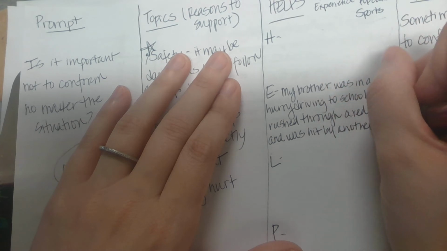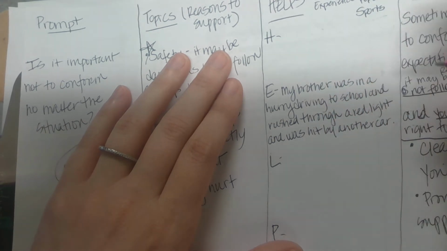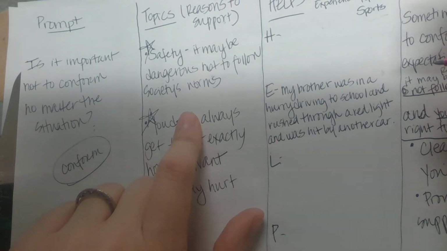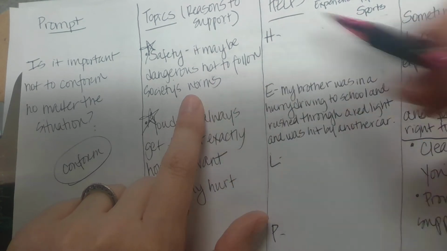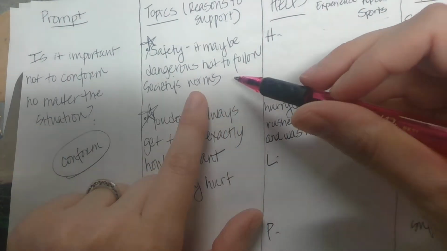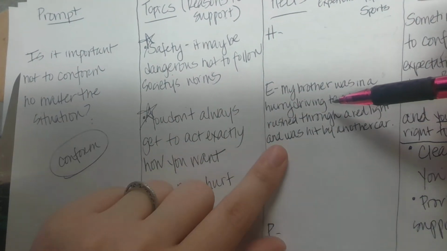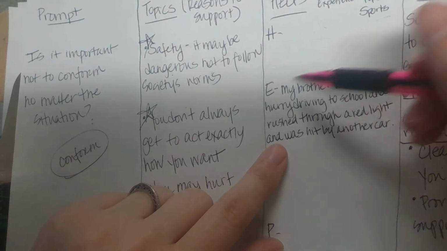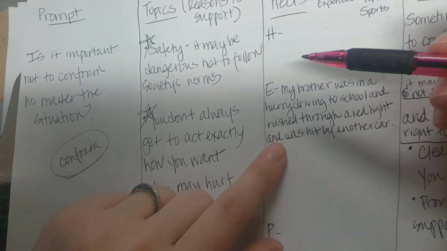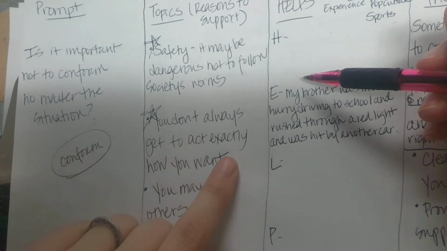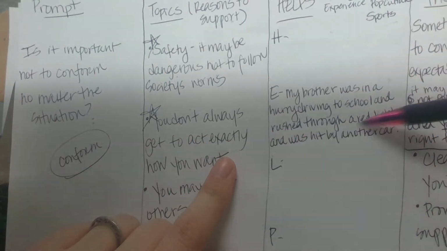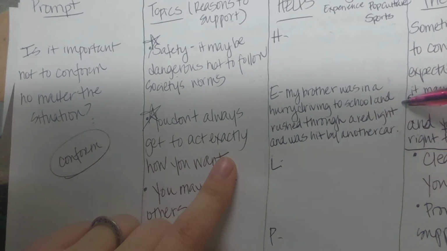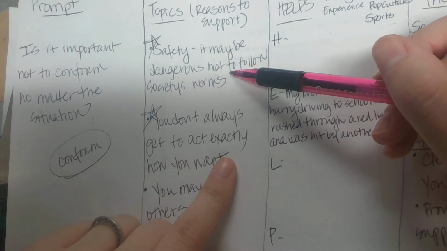So, because he decided not to conform to society's norms, to the expectations that society had made for him, he was in an accident because he thought his personal, individual need, which was to get to school on time, was more important than society's norms. Okay, so that's also important that even though you might just be making a note here, this is just for pre-writing to help you. You should be able to explain how this connects back to your topic.